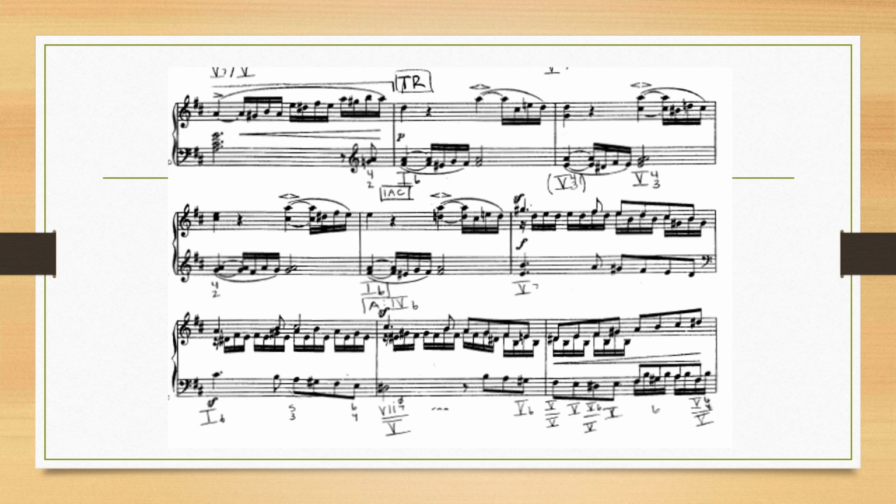So with that, let's take another listen to the transition, starting with that imperfect authentic cadence that ends the primary theme.